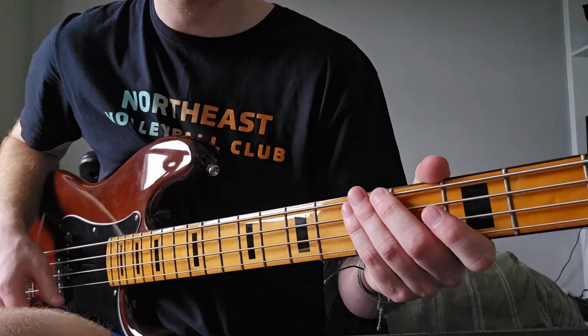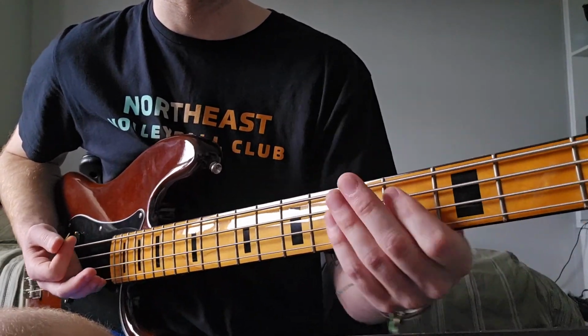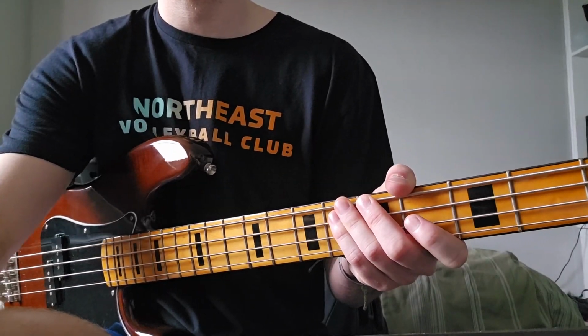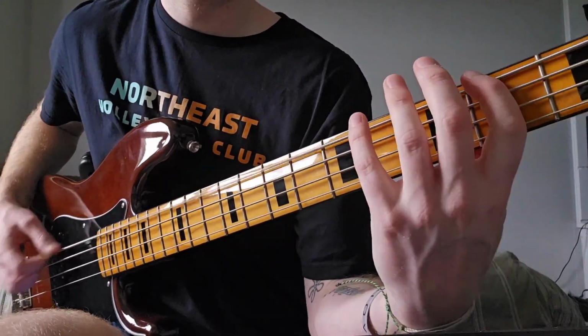Those are guidelines. You should embellish that or play as many notes as you want, but it stays on those notes, if that makes sense. And then the final thing is bar 47 into 48. We get a really cool fill. I love this one, actually.